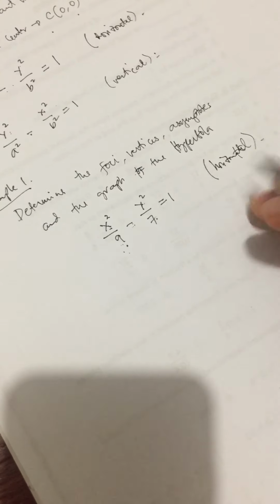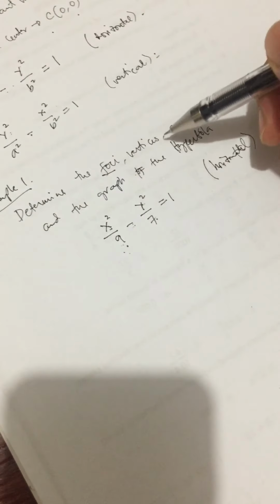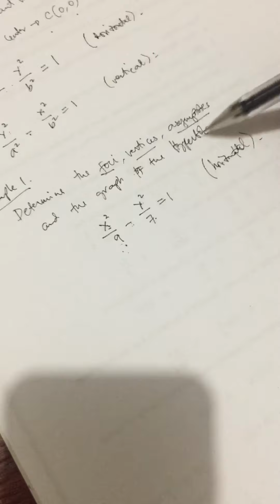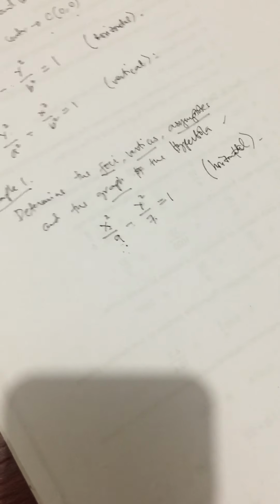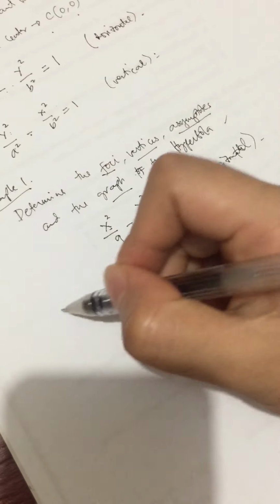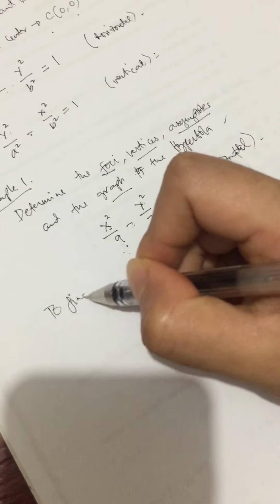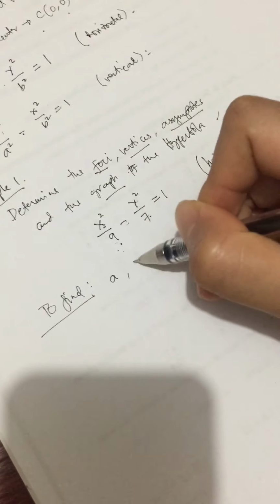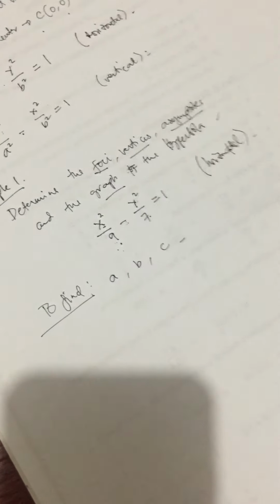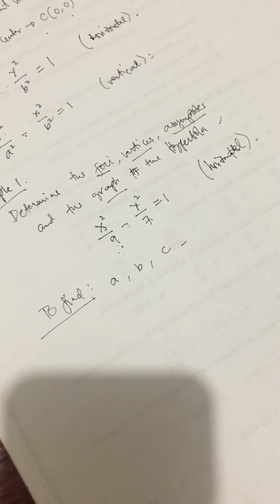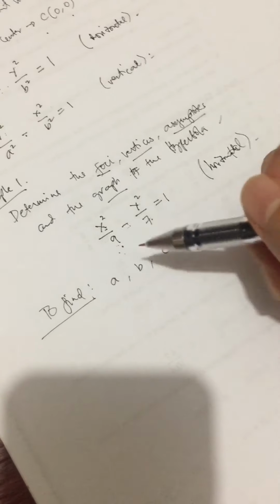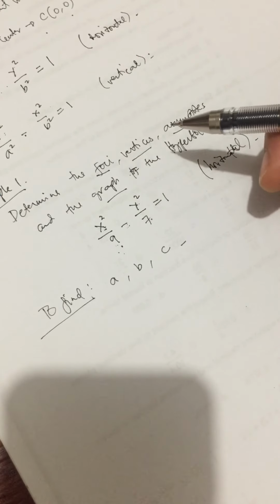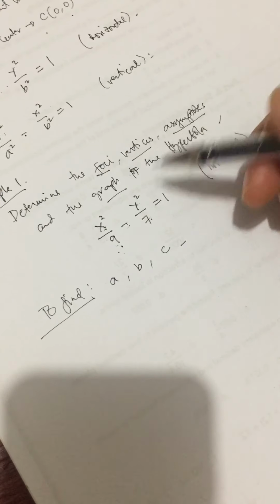So, how do we find the foci, the vertices, asymptotes, and the graph of this hyperbola? First, you are going to find the values of your A, your B, and your C. In here, the value of our A is already given.